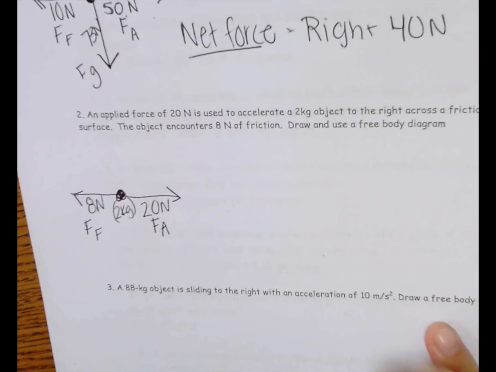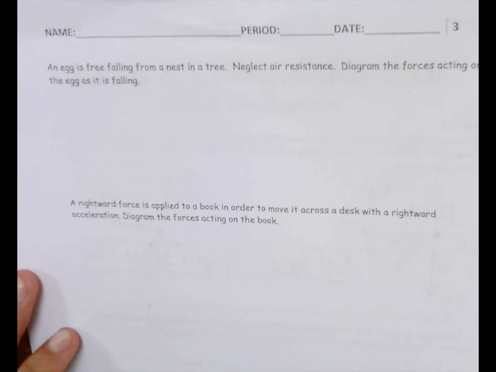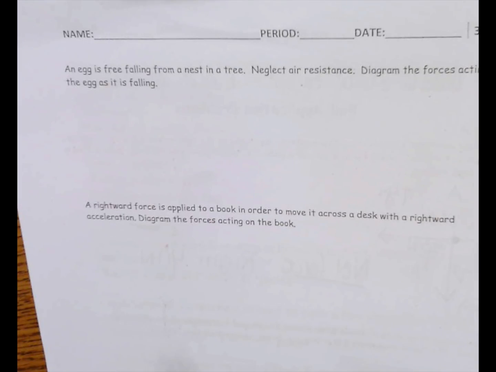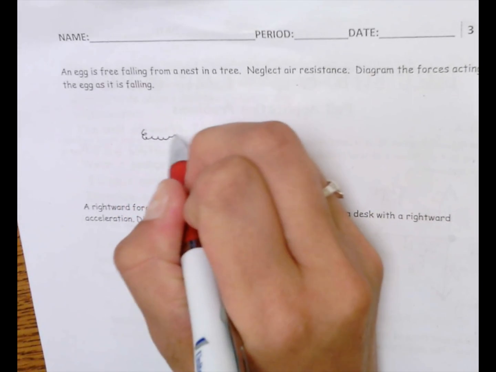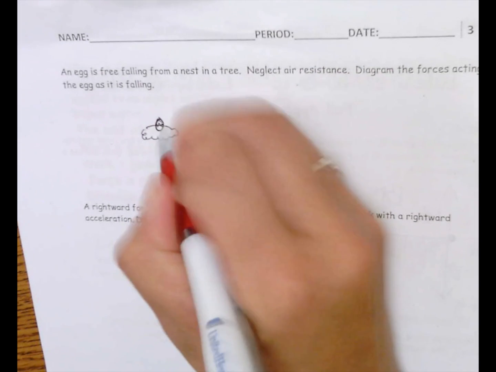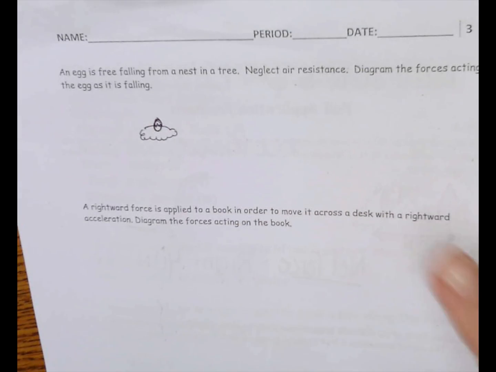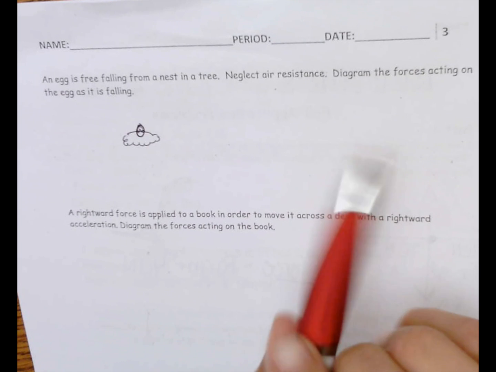All right, I am going to go ahead and flip it to the back. And let's do these two problems together. So, an egg is falling from a tree in the nest. How sad. So, let's go ahead and draw a nest with an egg in it. Draw a cracked egg, it's going to fall. Neglect air resistance, so don't even worry about it. Draw the diagram of forces acting on the egg as it's falling.